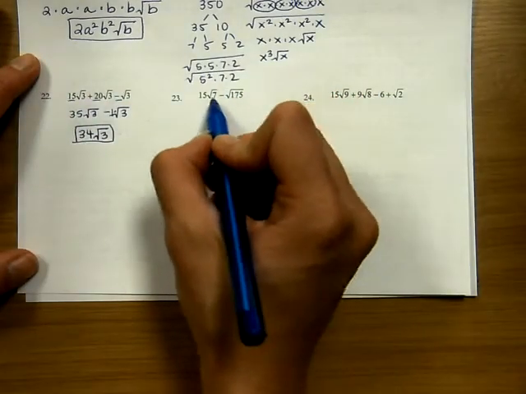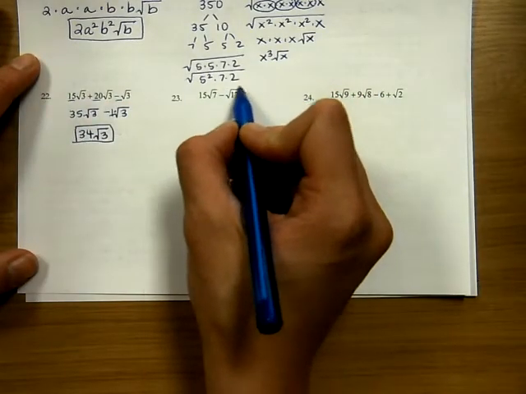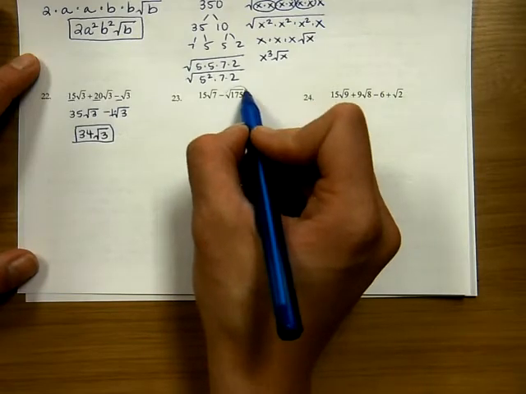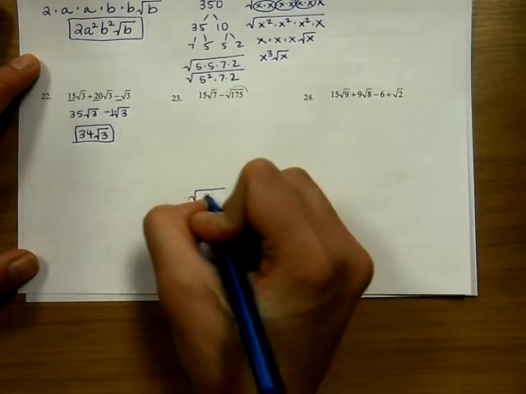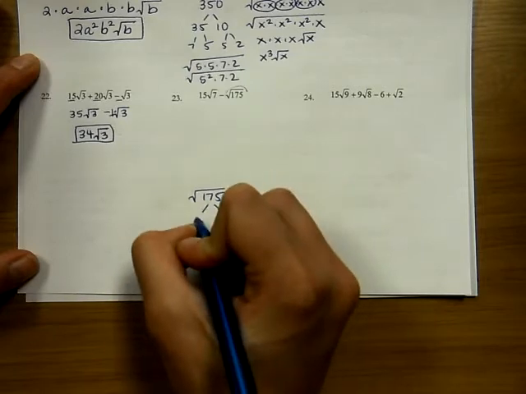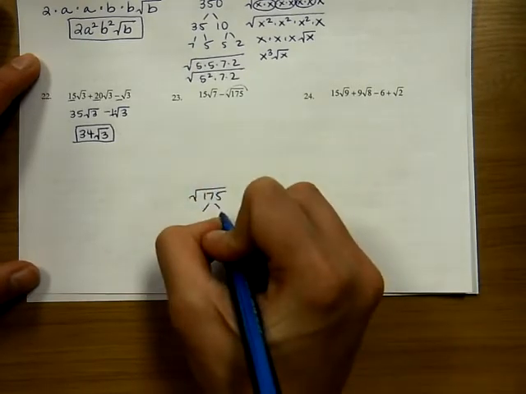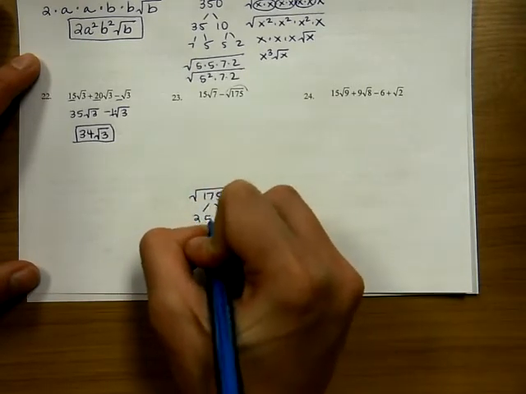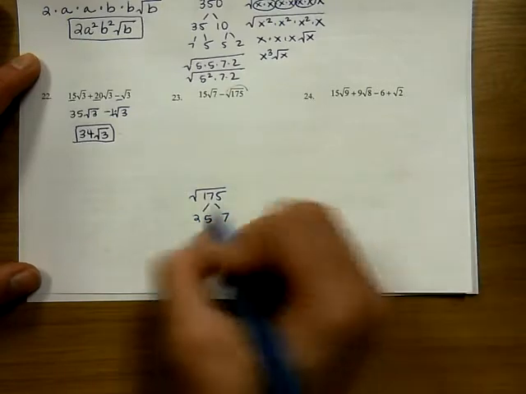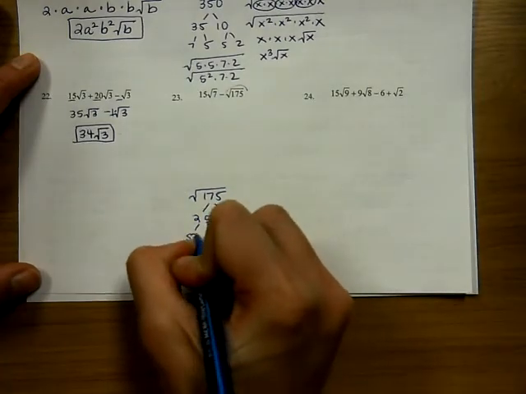Looking over here, notice they don't have the same radicand yet. So I need to simplify this to see if I can get the same thing. So the square root of 175, I know that 75 is divisible by 25. 25 times 7, so that's 5 times 5.